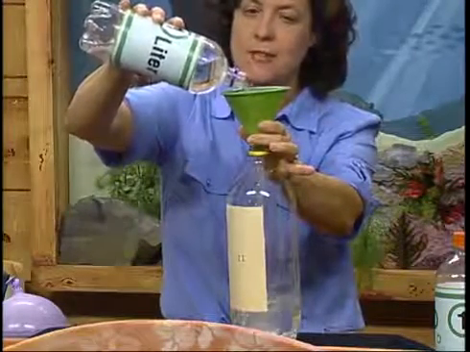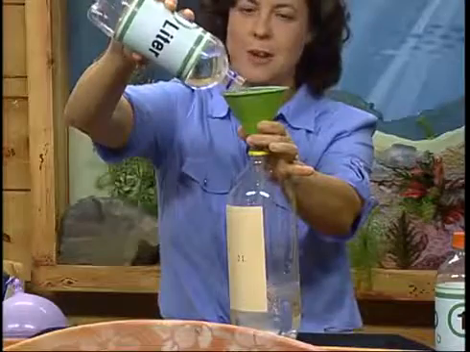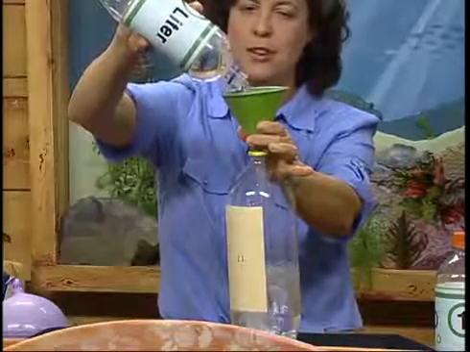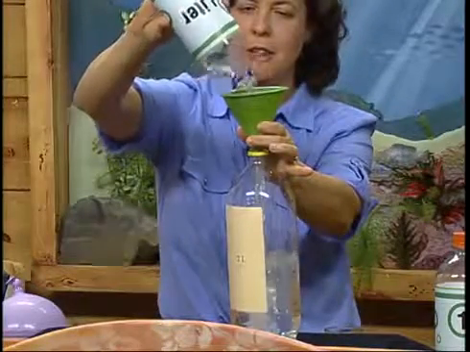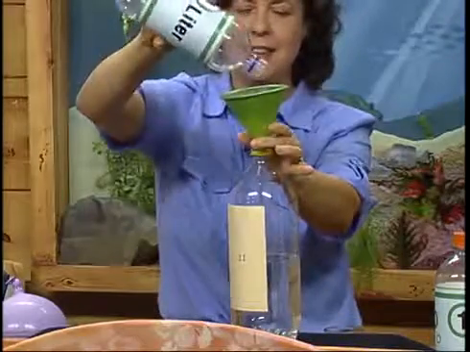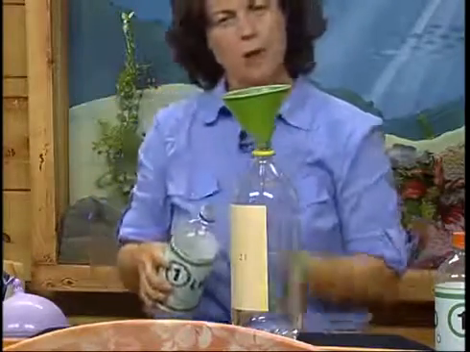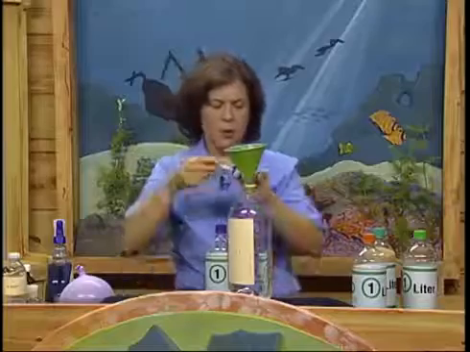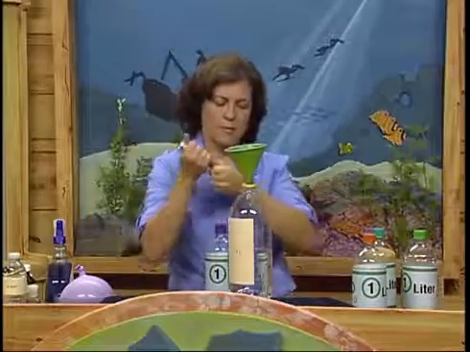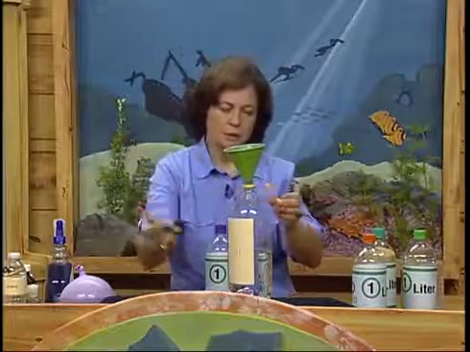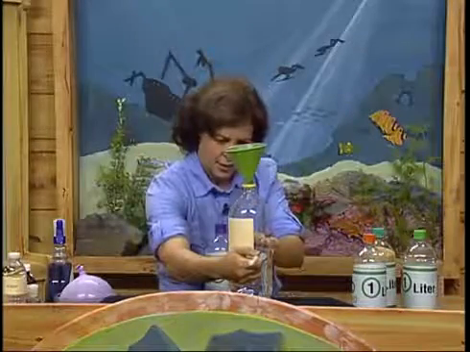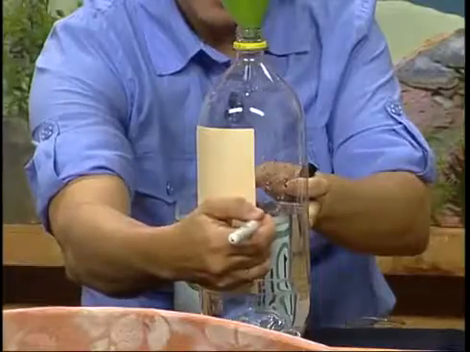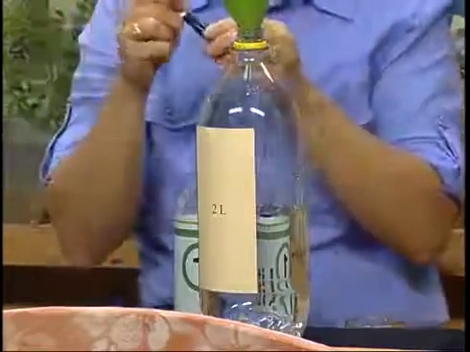It should. Let's dump it all out. 1 liter of water. Going in very nicely. Haven't spilled anything. All right, are we about at the halfway mark? Tell you what I'm going to do. I'm going to use a marker and I'm going to mark where that water comes. And let's see if I can do this on the front side here so that you can see it. Okay, comes to right there.